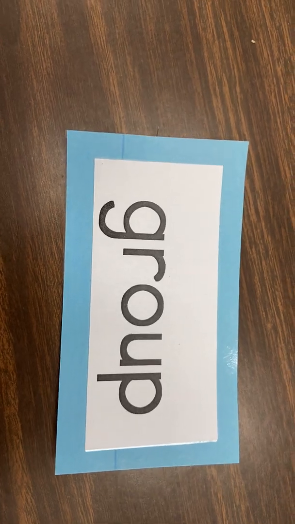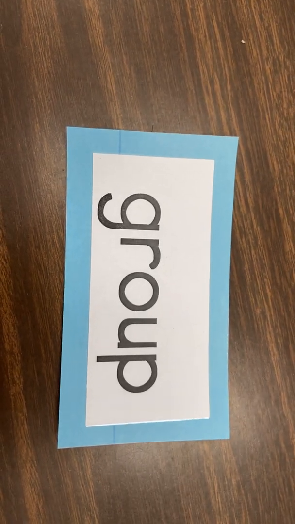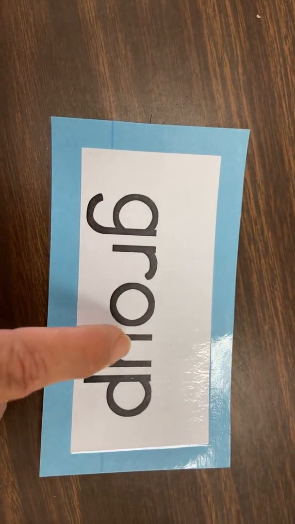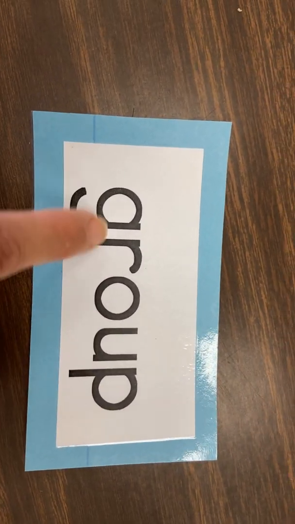Here is our first challenge word. Only. O-N-L-Y. Our next one is group. We joined a group of other kids. G-R-O-U-P. Group.